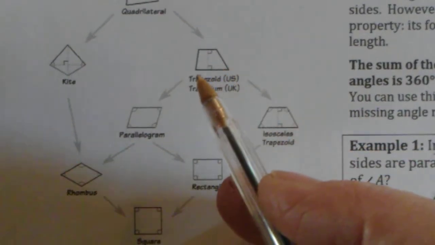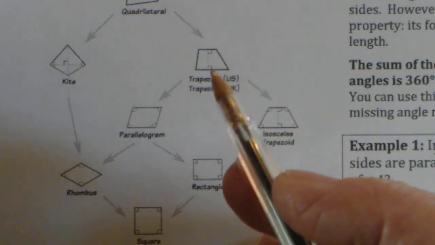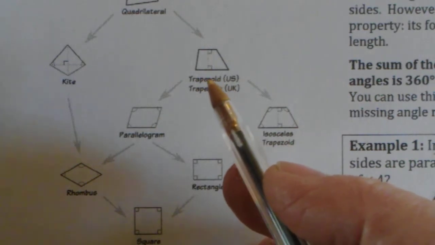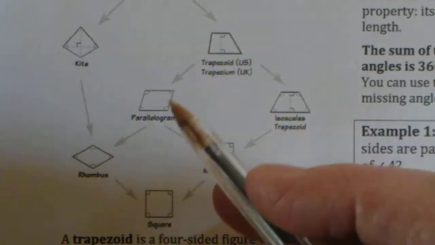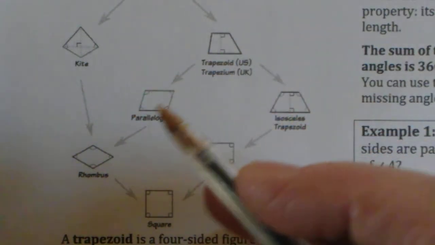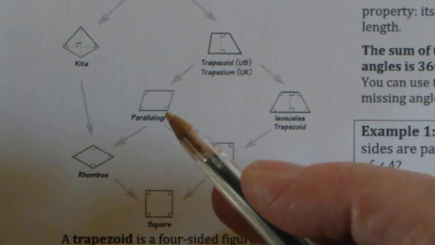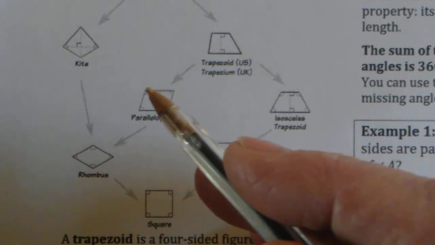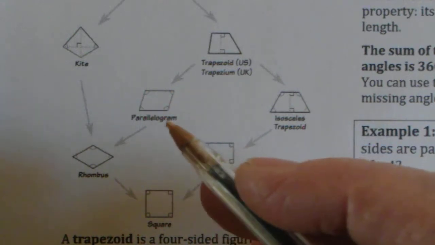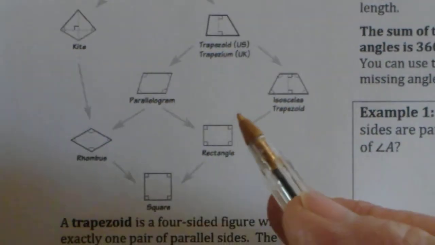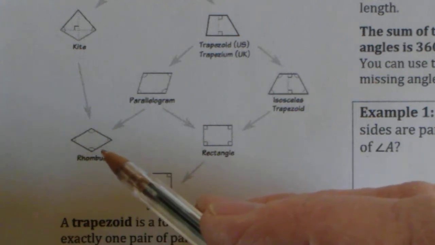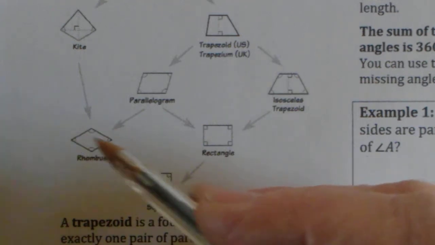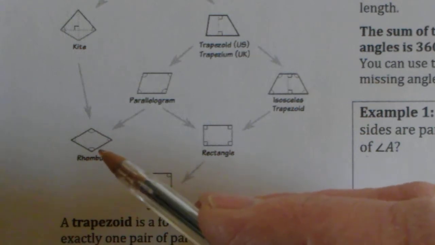Now, a trapezoid has one pair of parallel sides, right? Now, a four-sided shape with two pairs of parallel sides, where the top is parallel and the sides are parallel, is called a parallelogram. Okay? If you follow that further and you make all the sides the same, now we have a rhombus. Parallel, parallel, and equal. That's a rhombus.